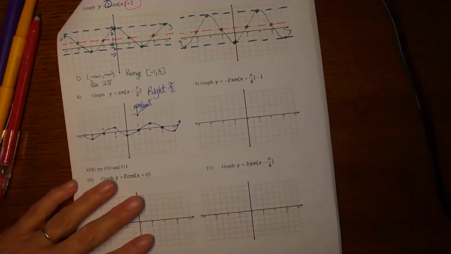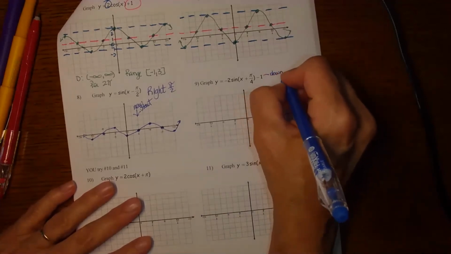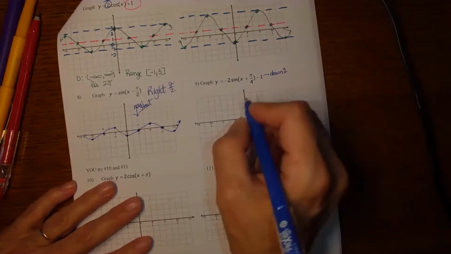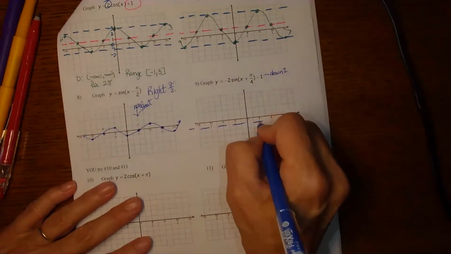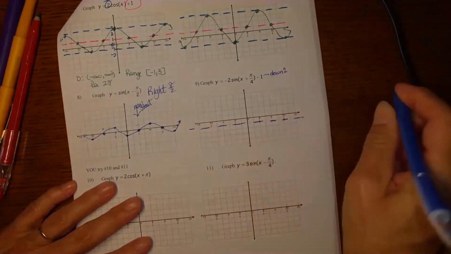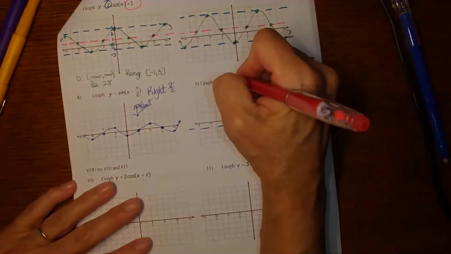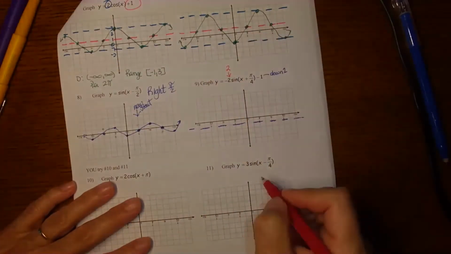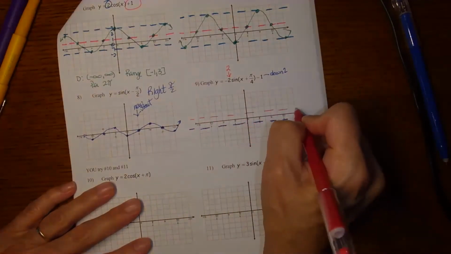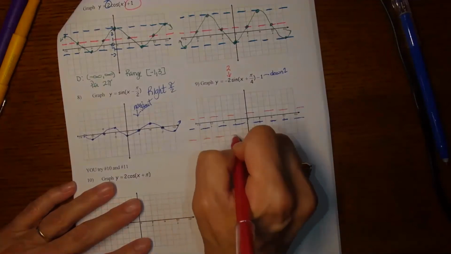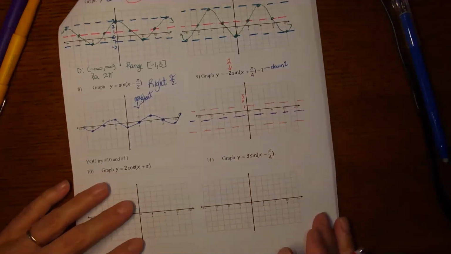So let's write down everything that's happening here. First of all, we're going down one. So that is going to put our new center line right there, correct? Then I have an amplitude of 2. So that means I count up 2 above my center line, and down 2 below my center line. And I really should be marking these 1, 2, 3 to let someone know the scale.